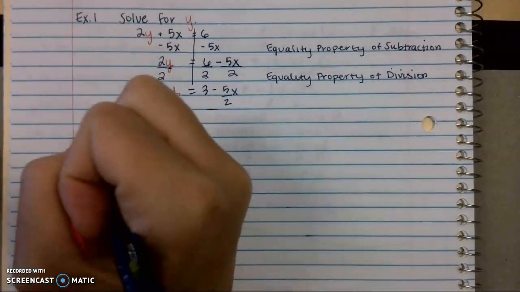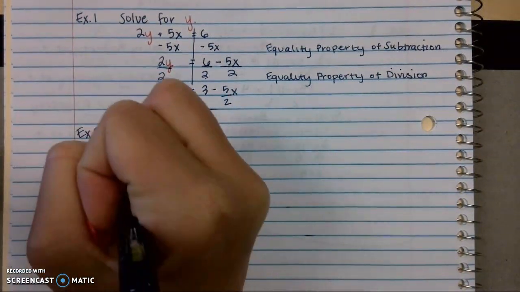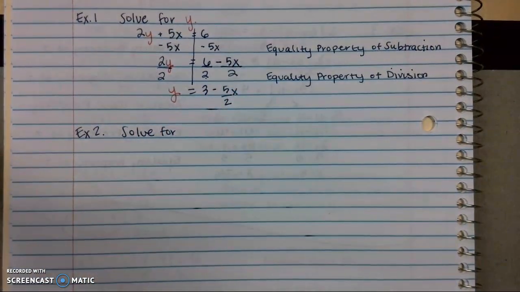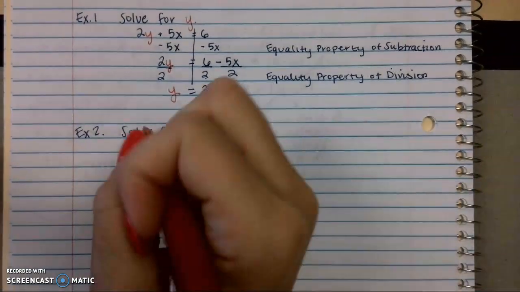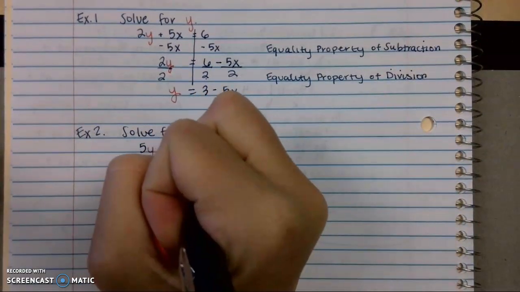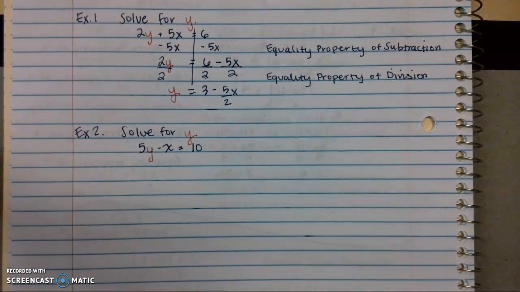Okay, example number 2. Example 2. Again, we're going to solve for y. So feel free to pause after I give you this problem. It's going to look very similar to the one we just did. So if you're in the mood to try one on your own, I would pause right now.